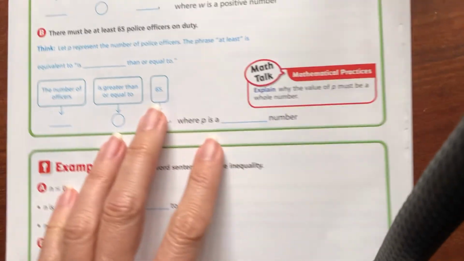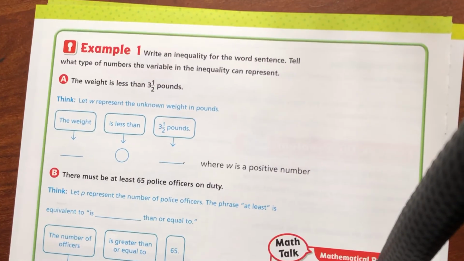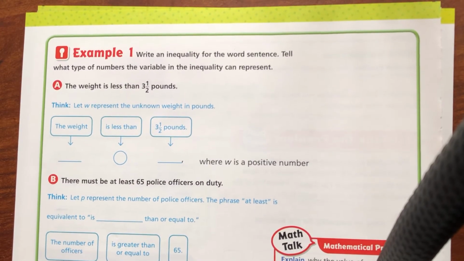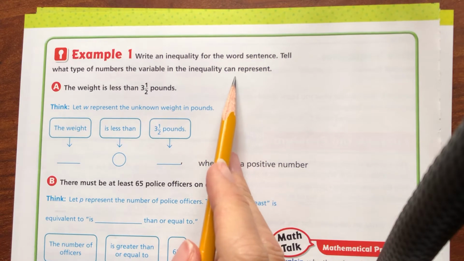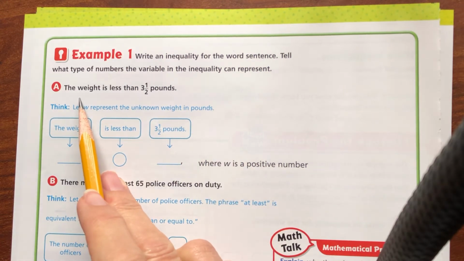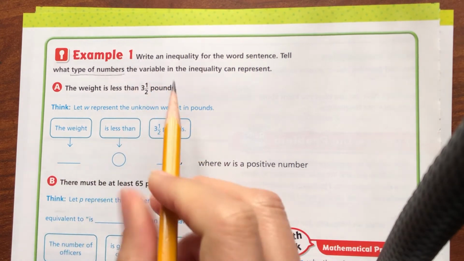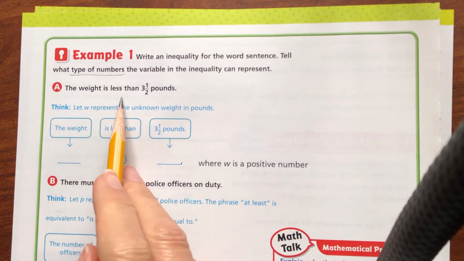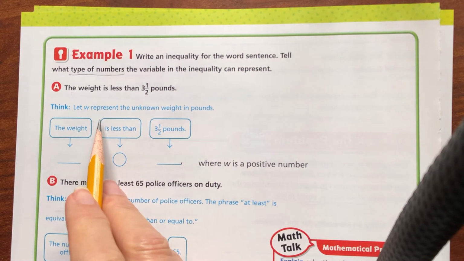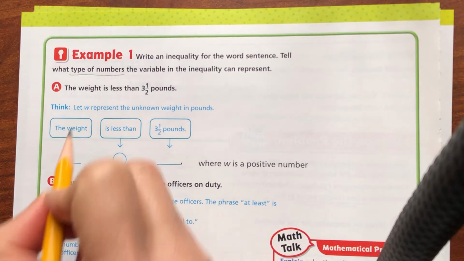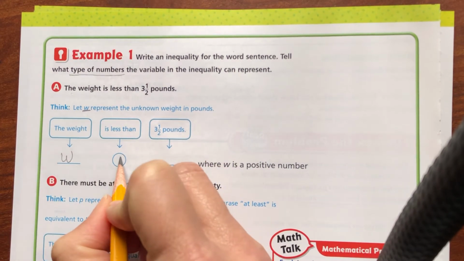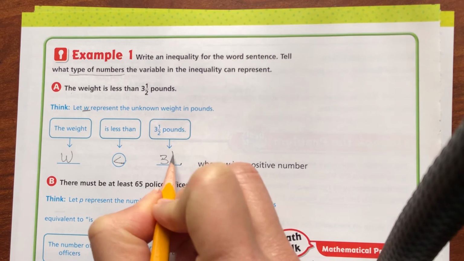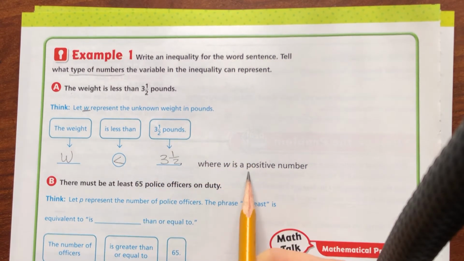Okay, on the back side. Write an inequality for the word sentence. Tell what types of numbers the variable in the inequality can represent. What type of numbers? Okay, that's interesting. So the weight is less than 3.5 pounds. We're going to let W represent the unknown value, is less than 3.5 pounds, where W is a positive number.